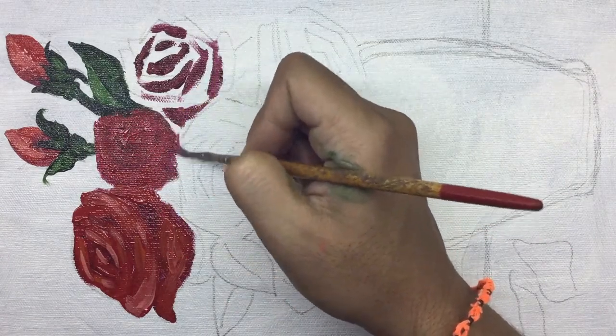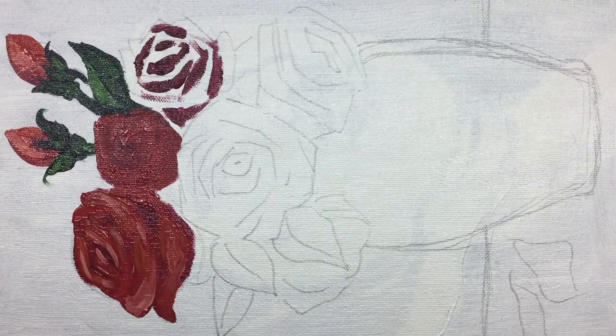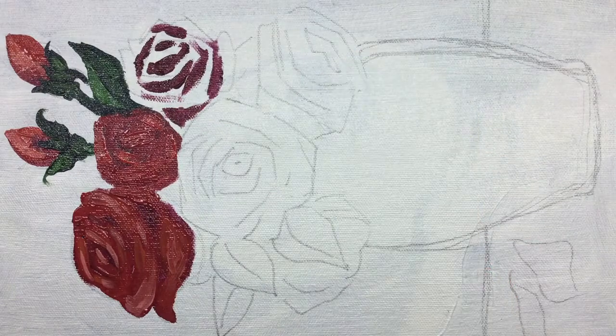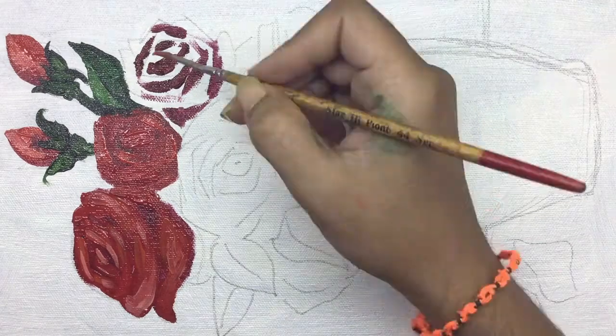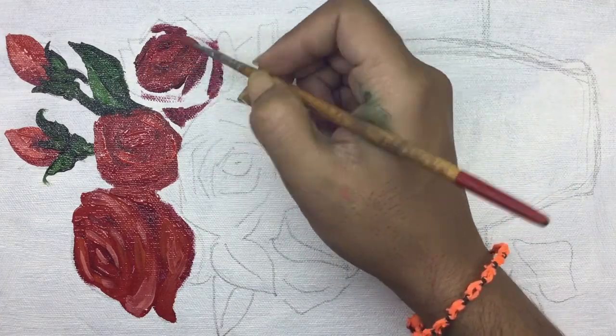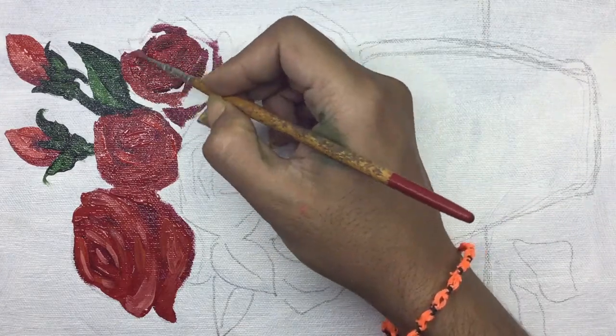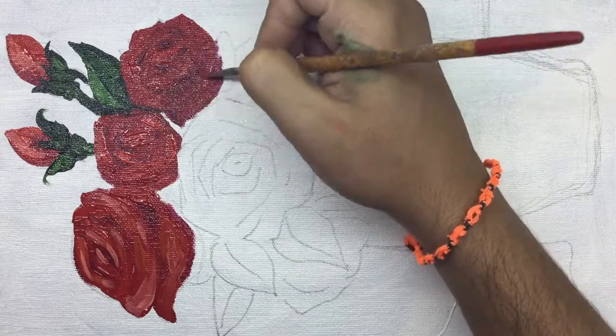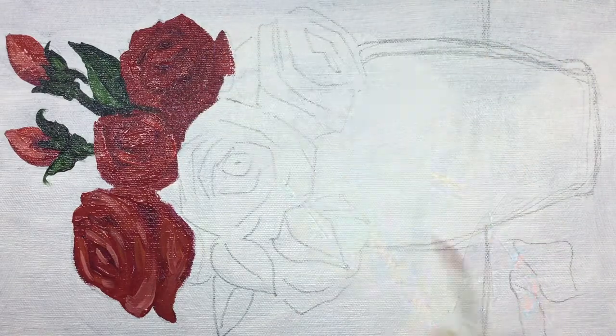Use the thin to thick method, in which you paint with thin paint before using thick paint. To thin your paint, use a blending medium like linseed oil or turpentine. Mix it with your paint.